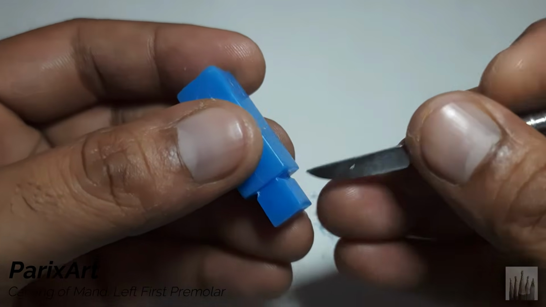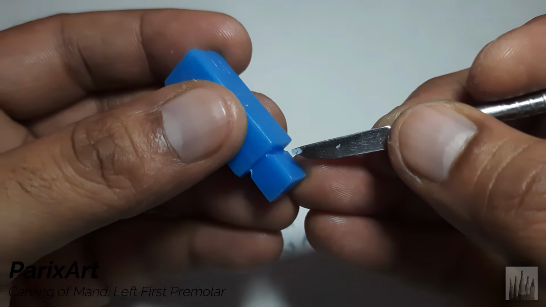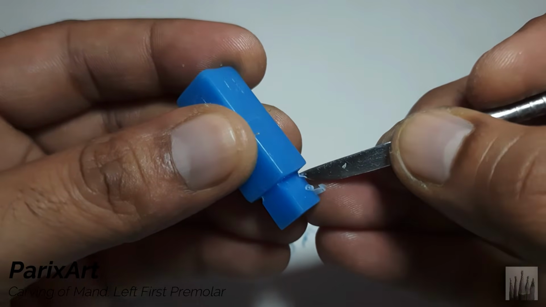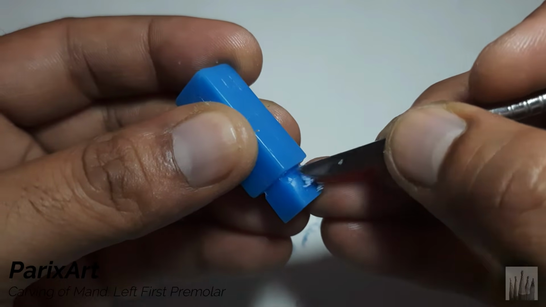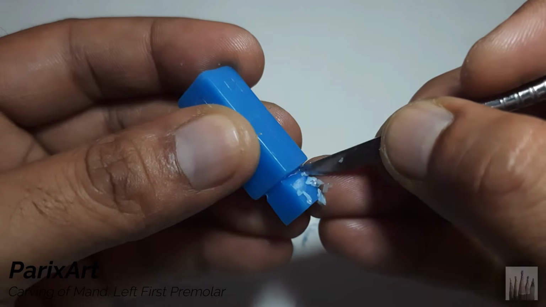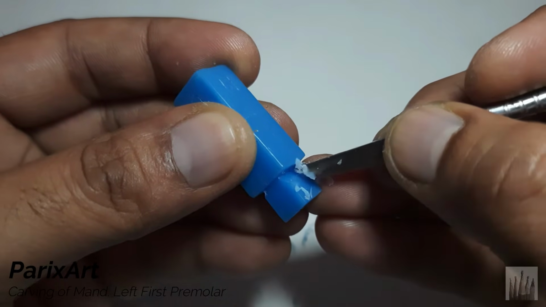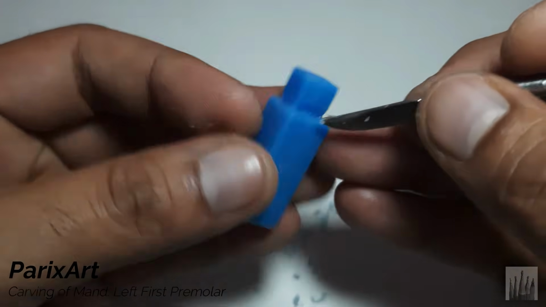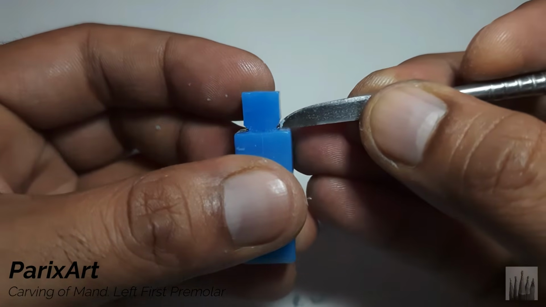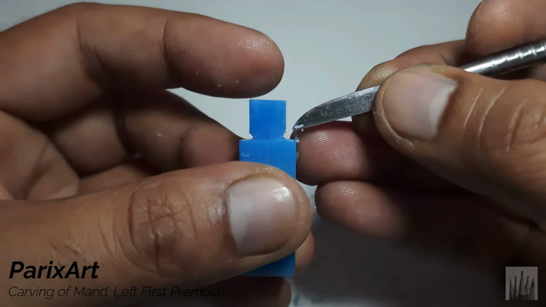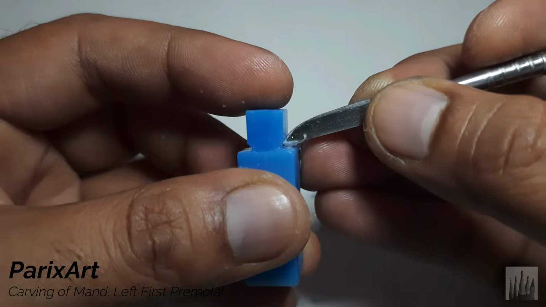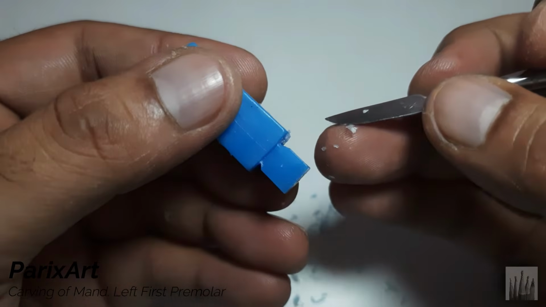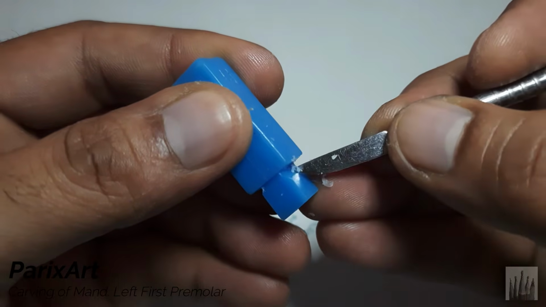We'll start with a concavity from the cervical. Extending it occlusally to merge with the broad contact area.